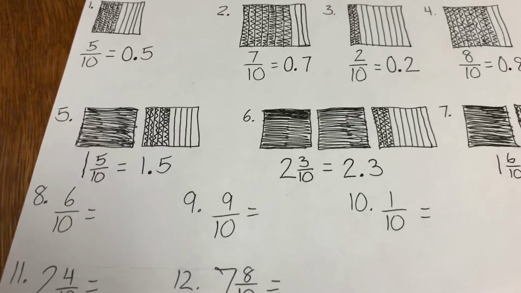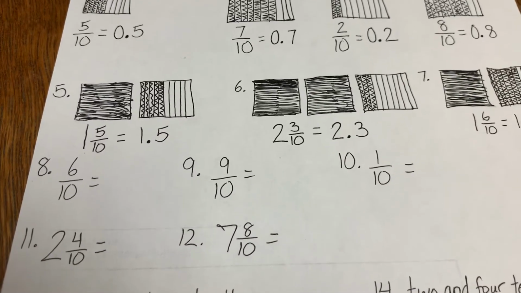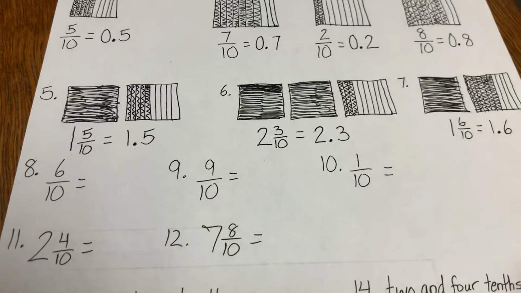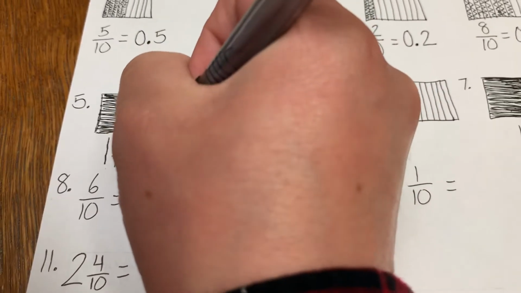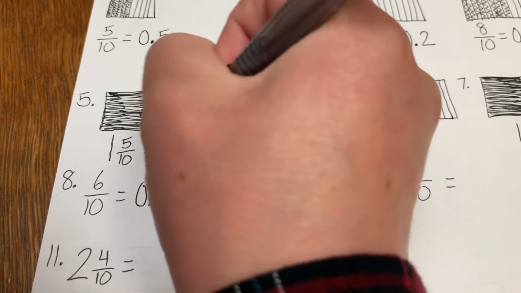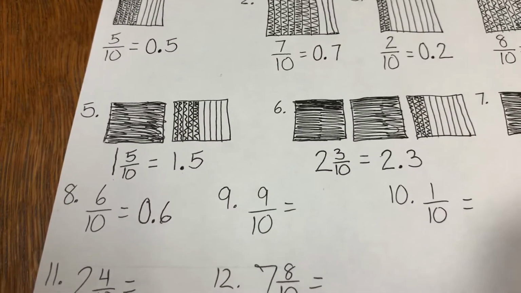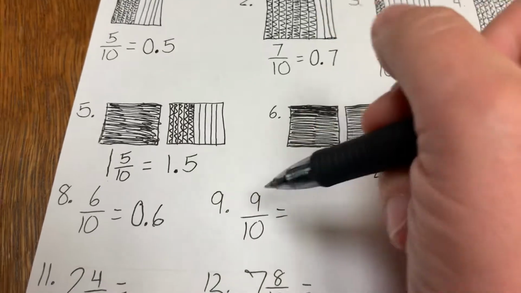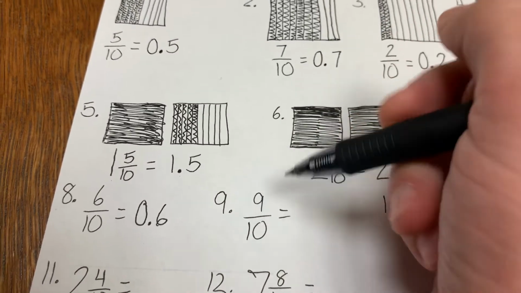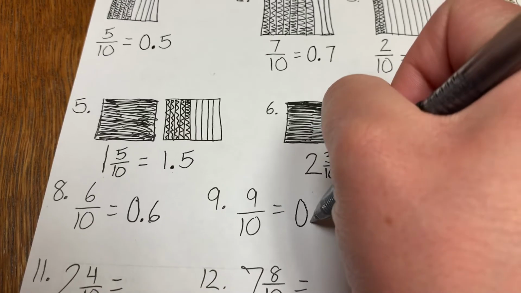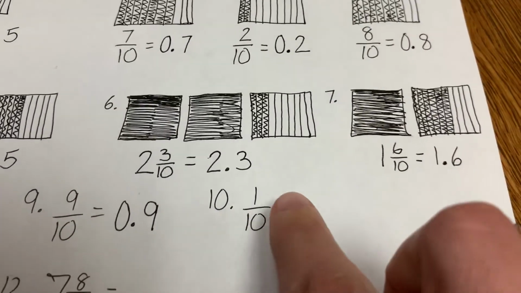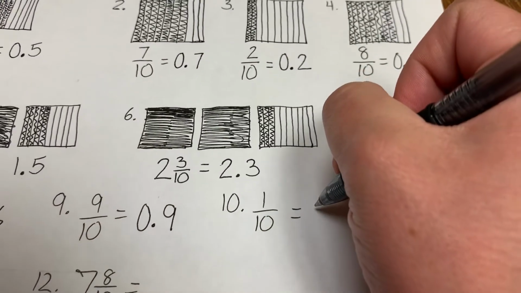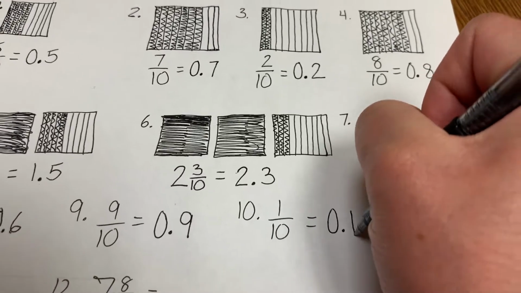All right, the next part in your book is asking you to write the equivalent decimal, the one that is equal to the fraction. Without showing a picture, we're just going to do it by using the fraction. So we know that 6 tenths is 0.6 because there's not a whole number here, it's all a fraction. Number 9, 9 tenths is equal to 0.9. Number 10, 1 tenth is equal to 0.1.